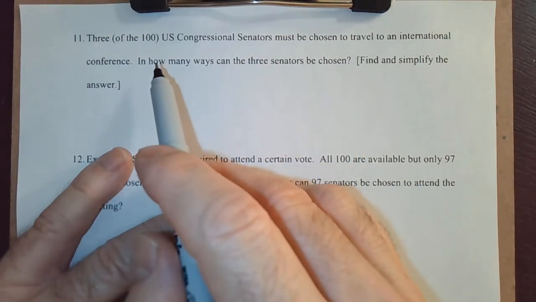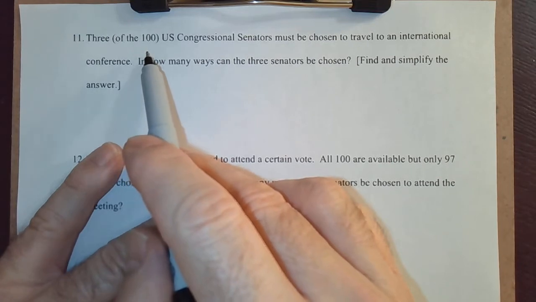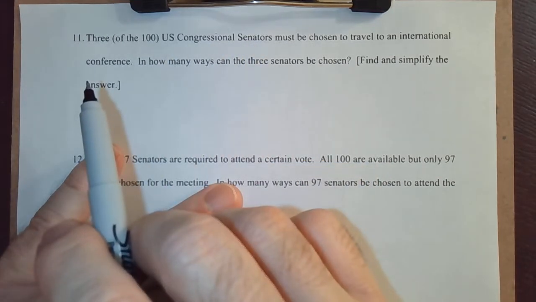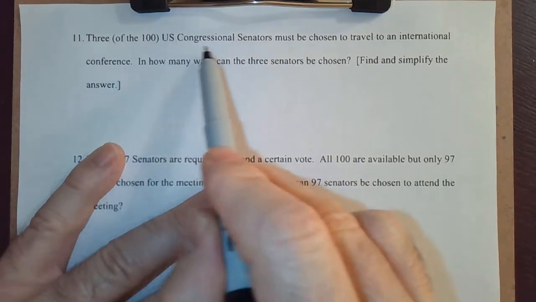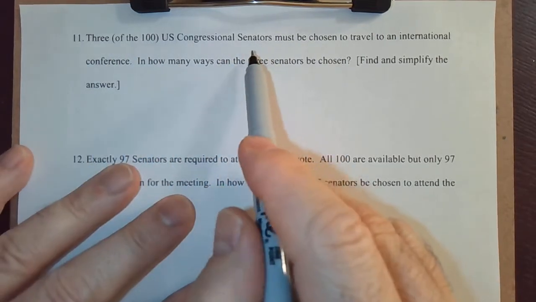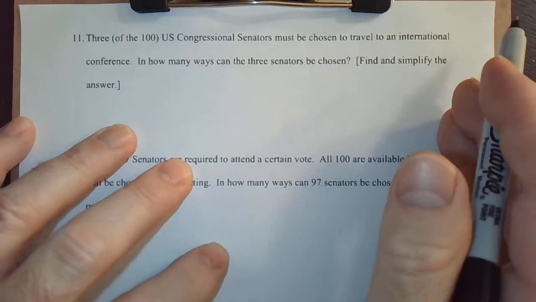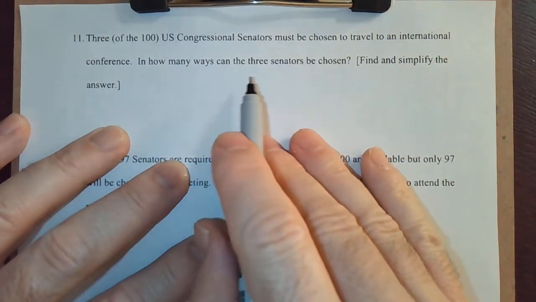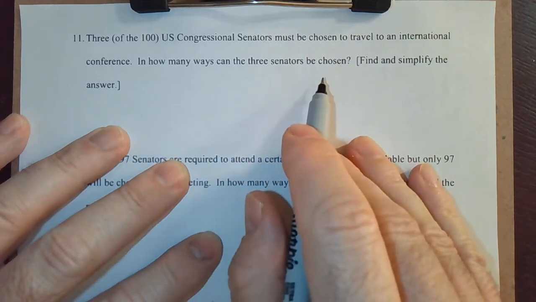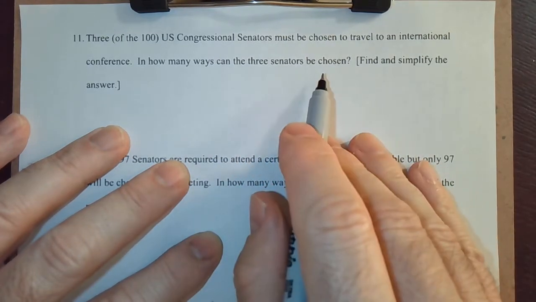In Congress in the United States, we have 100 senators, 2 from each state. Well, 3 of the senators, out of the 100 senators, must be chosen to travel to an international conference. It could be any 3. In how many ways could the 3 senators be chosen?